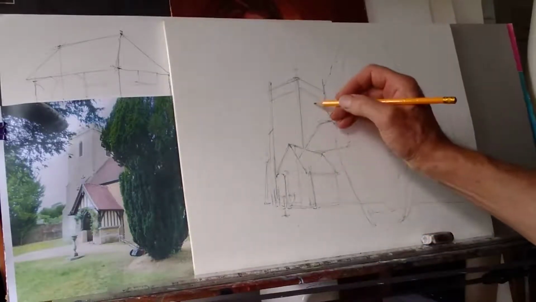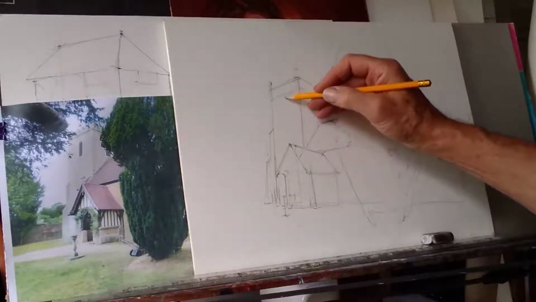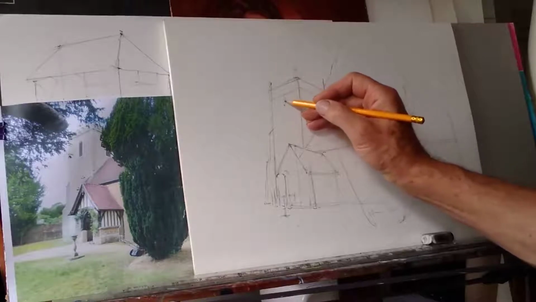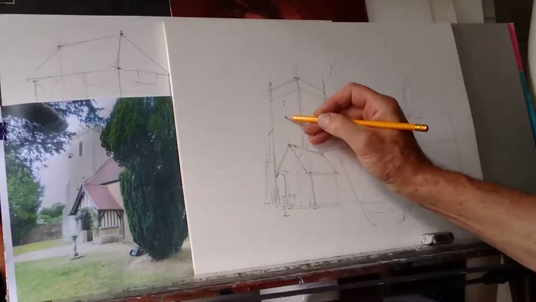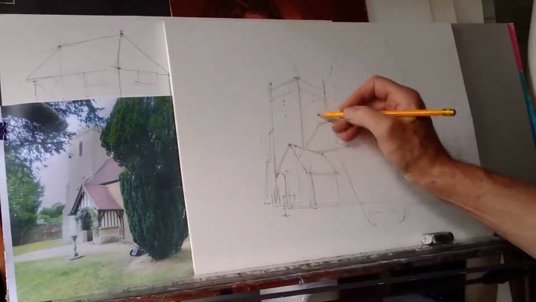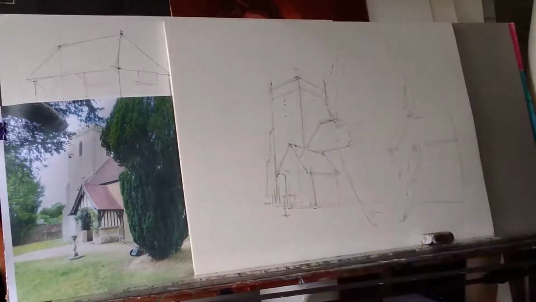So we've got the basic ingredients. We've got to put an arch window up here. Actually go a bit higher, just working out the height. And we've got to put an arch window the other side, which you don't quite see in here. It's up to you whether you want to hide it.